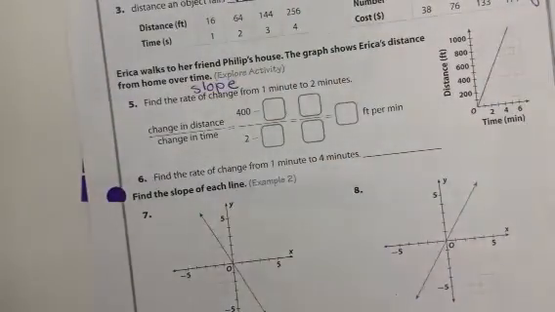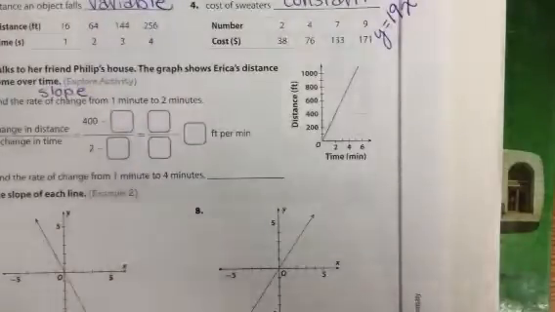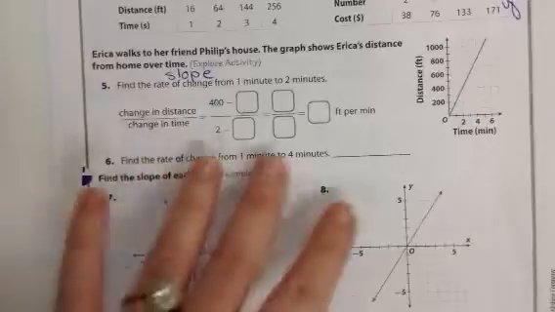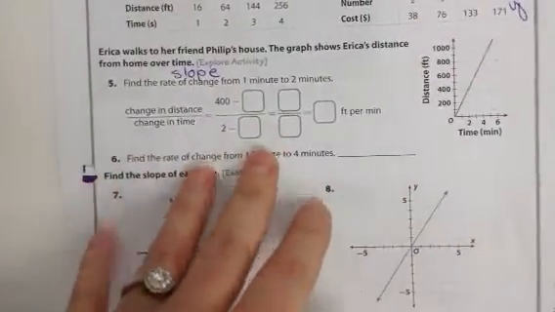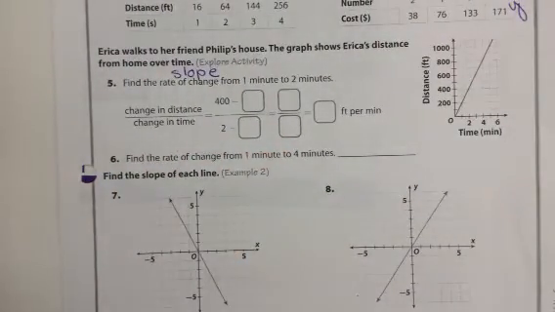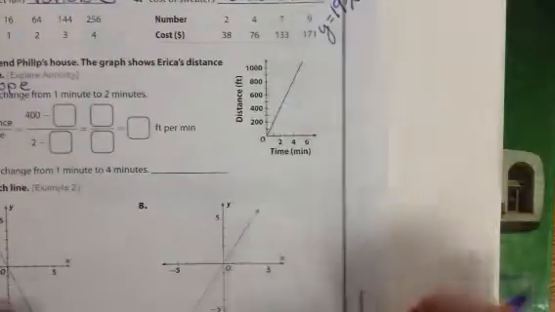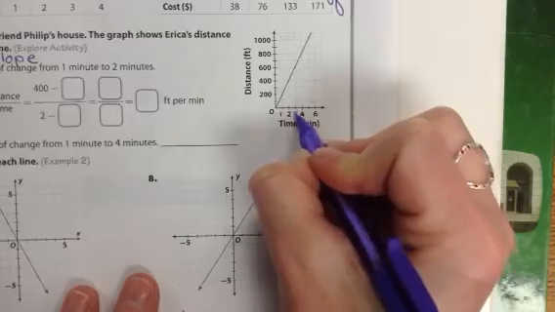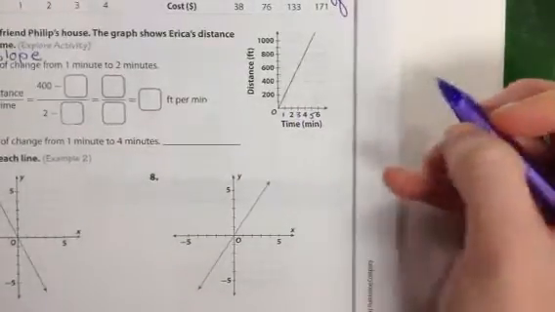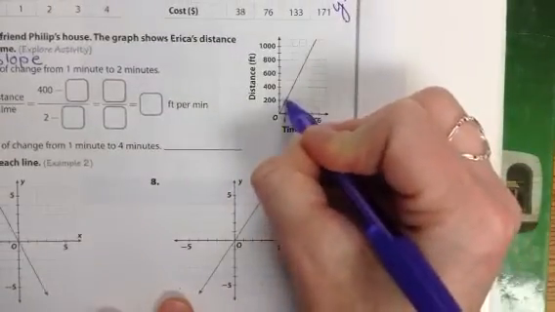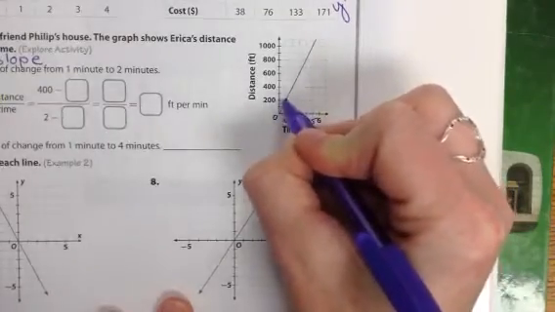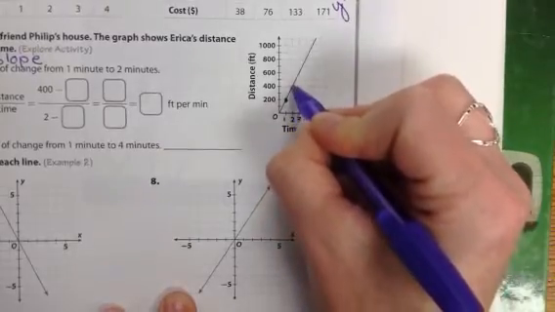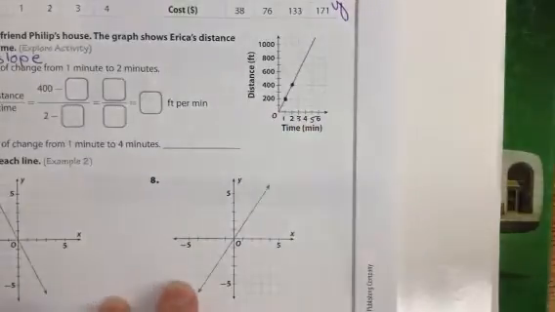They're the same thing. Since it's on a graph, I could do rise over run. It's kind of set up for, they're using the slope formula where I subtract the y's and subtract the x's. So let me go ahead and put down here, they're counting by ones, so I'm going to fill in that graph. They were talking about right there at 1 minute, so I can see she's 200 feet from home. And they're talking about the 2 minute mark, so she's 400 feet from home.